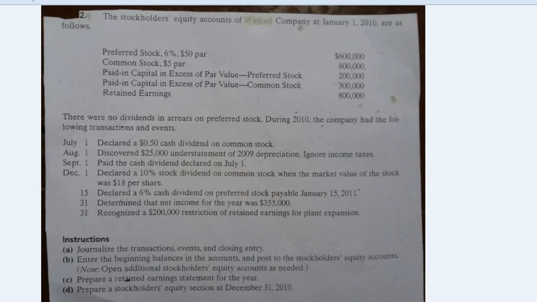Then we come to requirement B. We should balance the accounts we have. First, we post from the journal to the ledger, and then we post this one. And again, we follow the three-column ledger: debit, credit, and the balance.